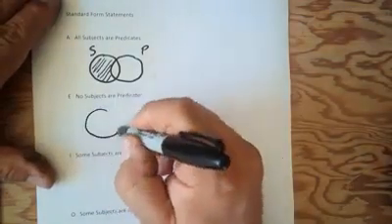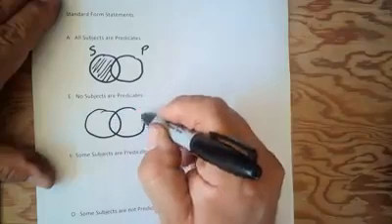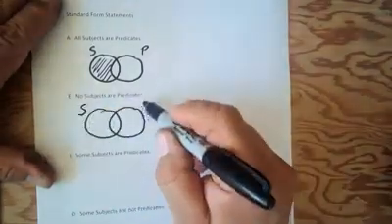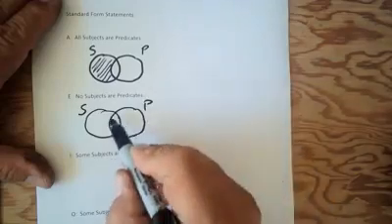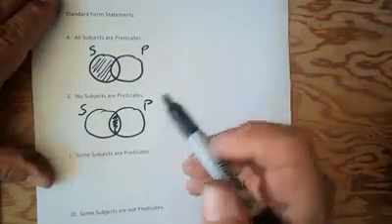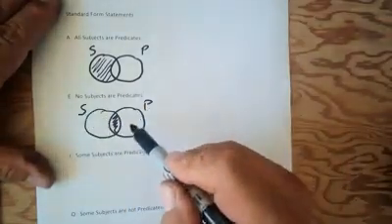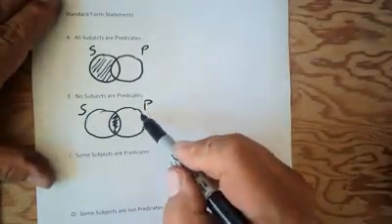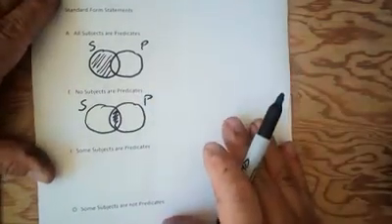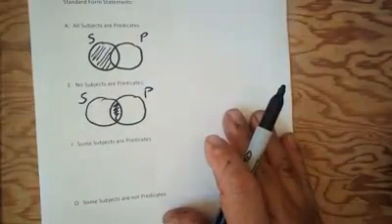The E form statement, no subjects are predicates, is empty in the intersection. There is no S that is also a P. So there could be S's, there could be P's, but there's nothing that is both. So far, so good.